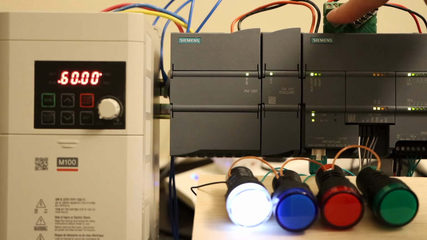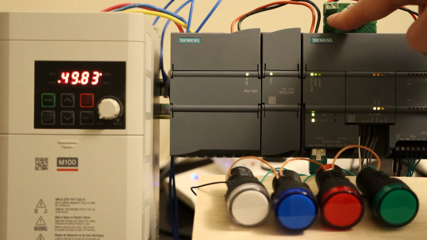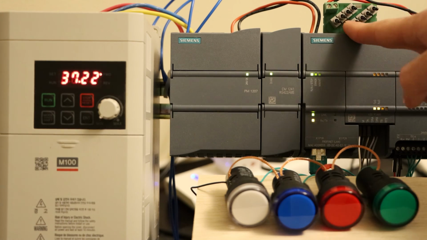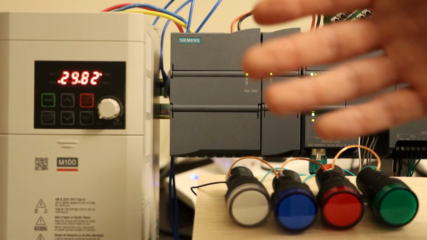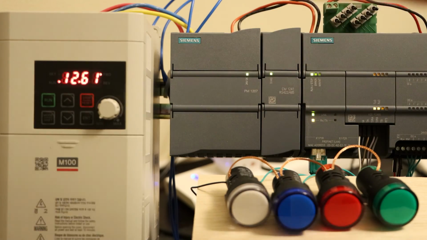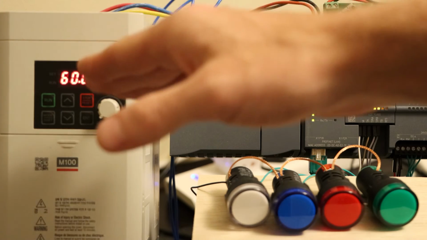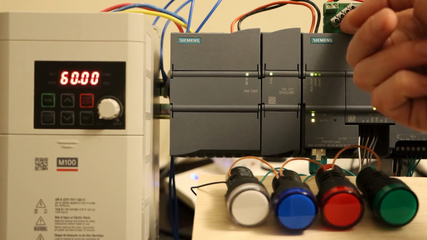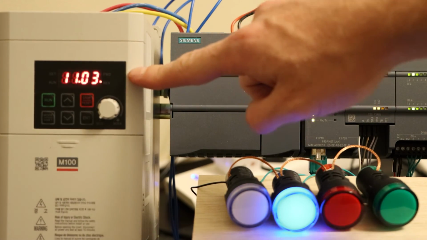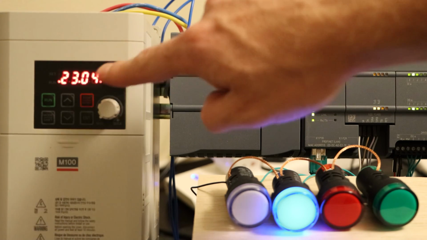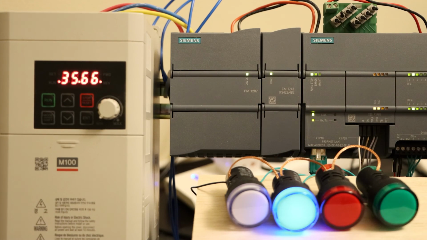Now if I turn this off, we should come back down to 0. Now that hertz, it doesn't matter. It's not 60 hertz forward or backwards, it's both. So now we're back at 0, you can see we're at 60. If I flick switch 2, we're ramping up the hertz, but we're now in reverse, not forward. You can see our blue reverse light is on.